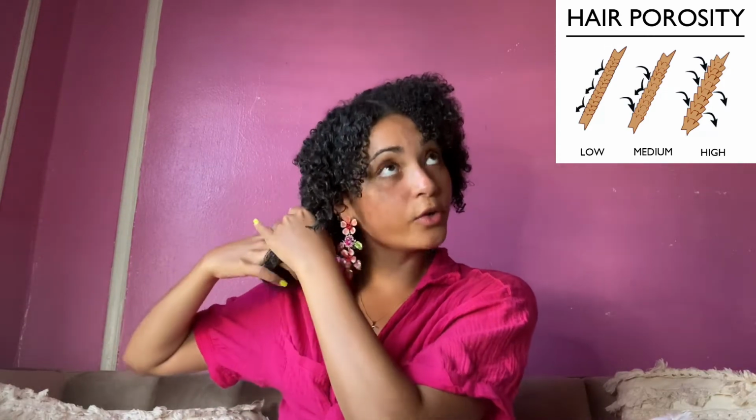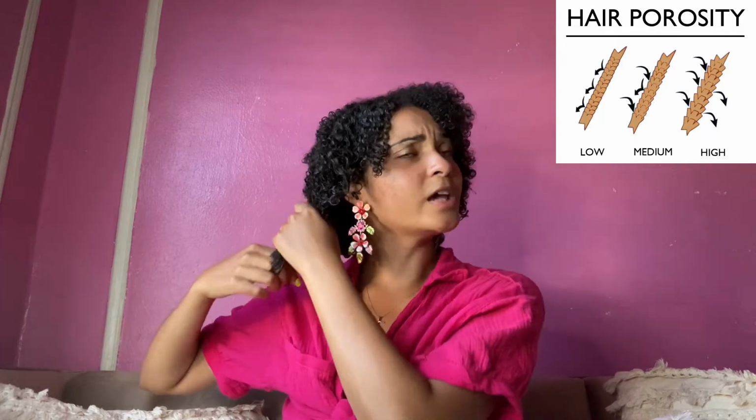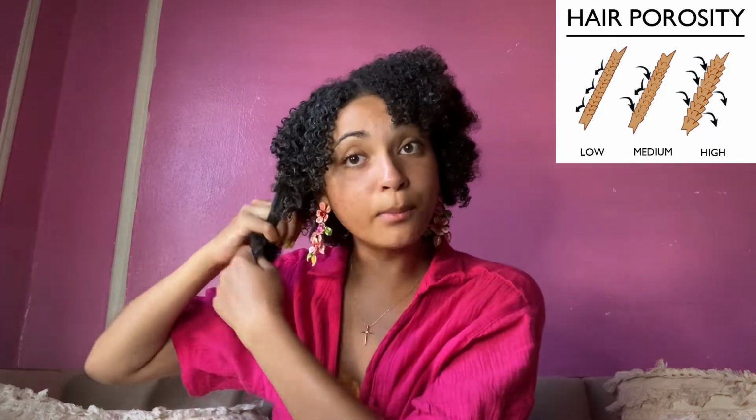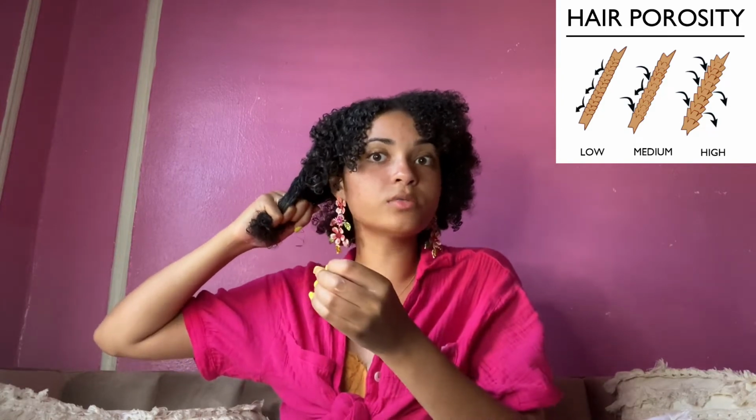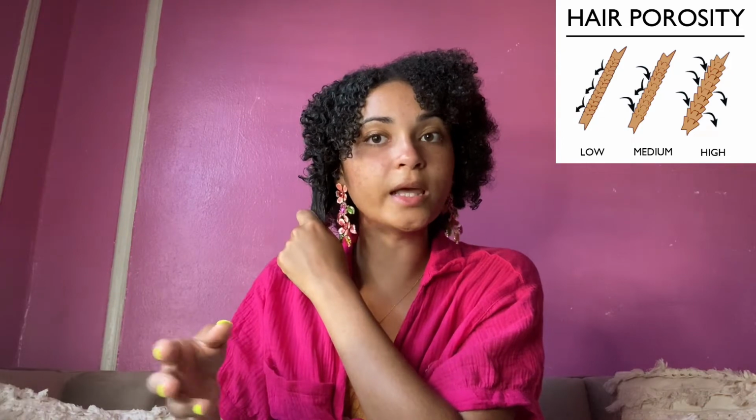I myself have low porosity hair, meaning that the pores of my hair are very enclosed. That means there is definitely some difficulty trying to get moisture into my hair and scalp, just because my pores are so enclosed that it's like, we don't want anything in here, you know? It's like that same comparison of the door with the flood.